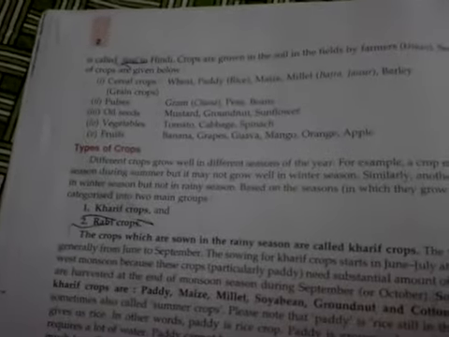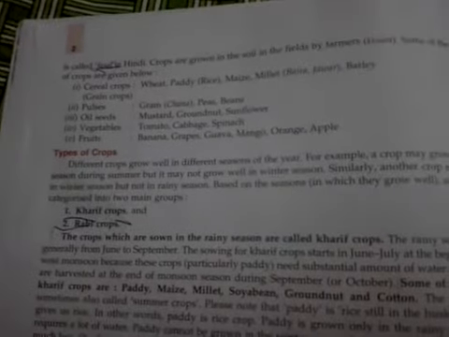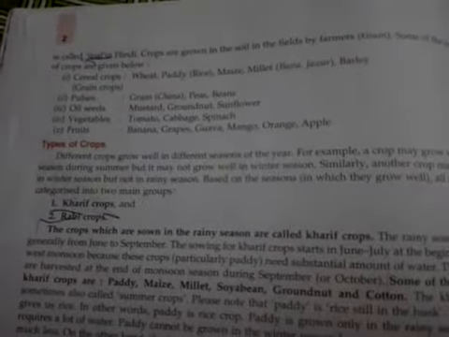The sowing of Kharif crops starts in June and July at the beginning of the south-west monsoon. Kharif crop हम कब सोन करना स्टार्ट करते हैं फील्ड में? जून एंड जुलाई में, इन द बिगनिंग ऑफ साउथ वेस्ट मॉनसून. Because these crops need a substantial amount of water, that's why we sow these crops in the rainy season. The Kharif crops are harvested at the end of the monsoon season.